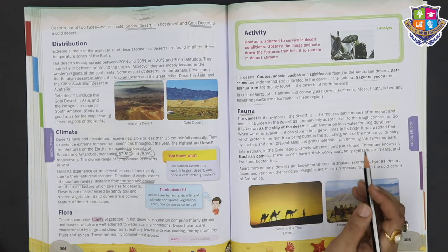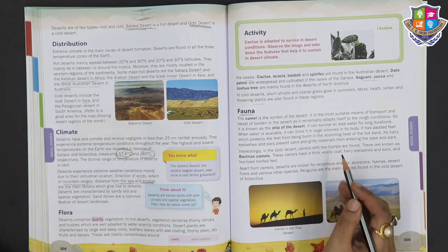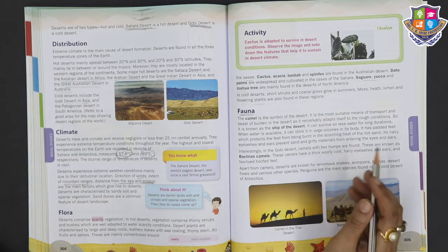Why is it known so? Because it adapts itself to the climatic conditions of that area. And why is it called the beast of burden? Because of its adaptations to the rough conditions, and it also works as transport both for goods as well as for the people.